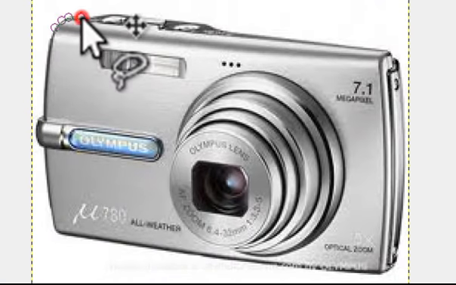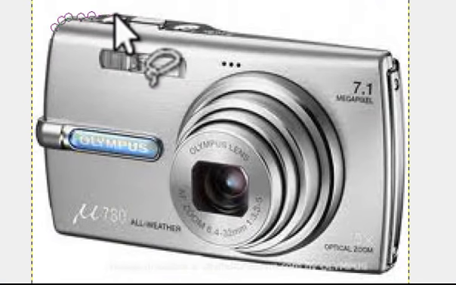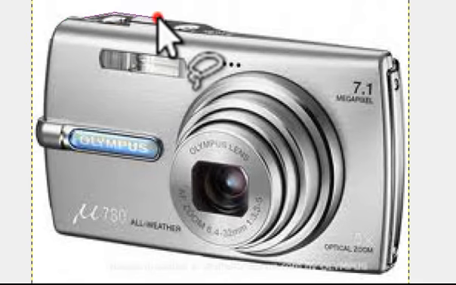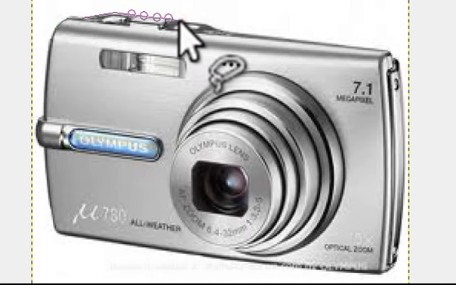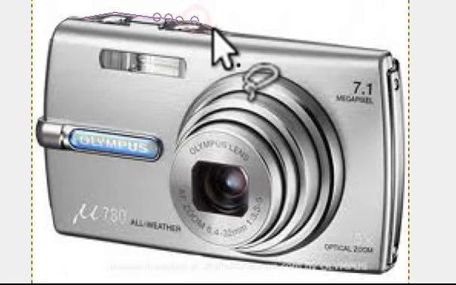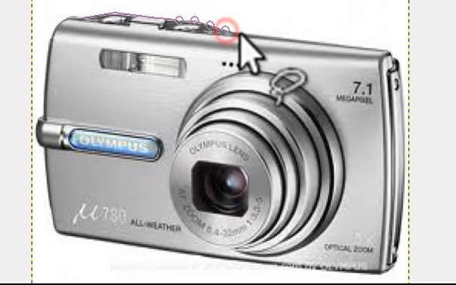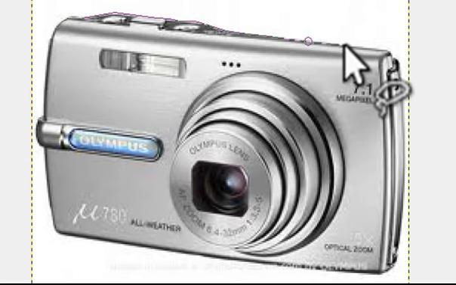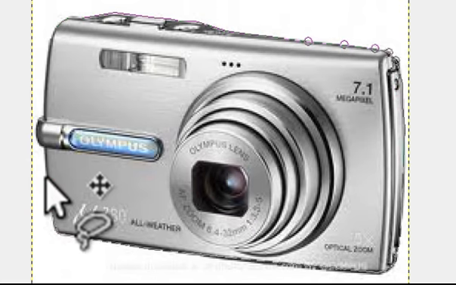As you can see, it will cut this whole image. You just click where you want your cutting tool to stop, and you have to click all the way around. I'm going to pause this video and select all around this image.